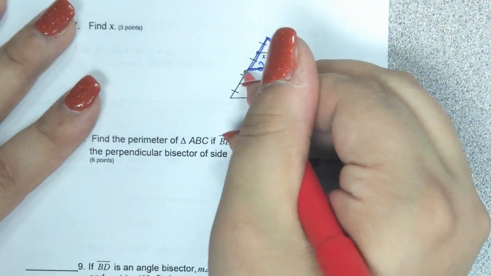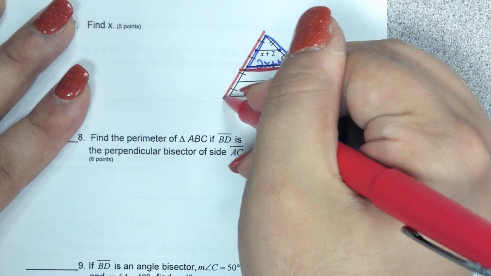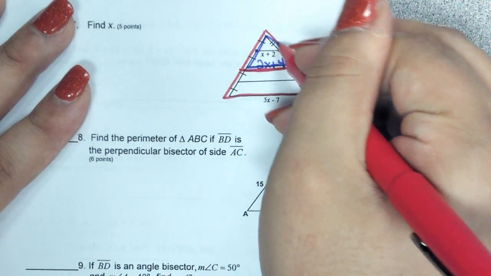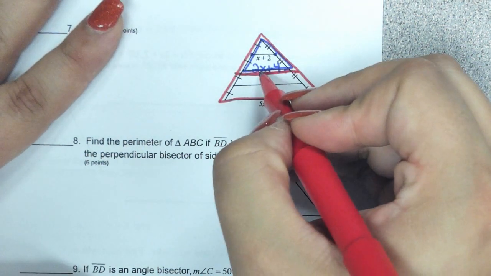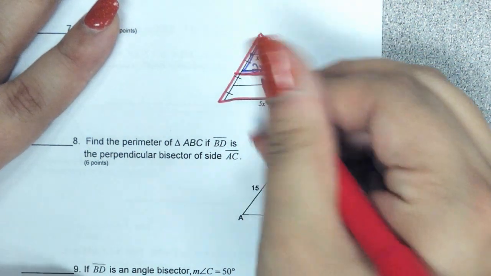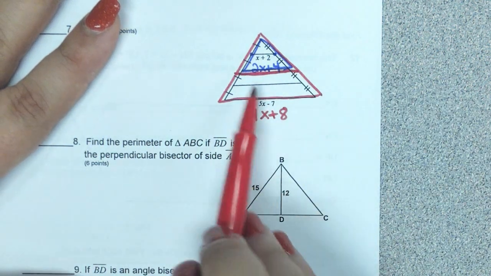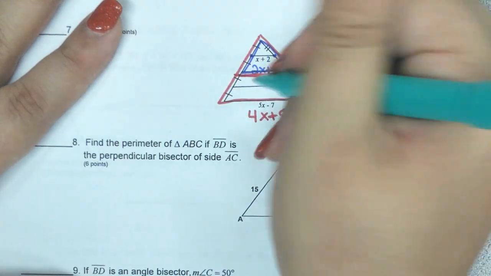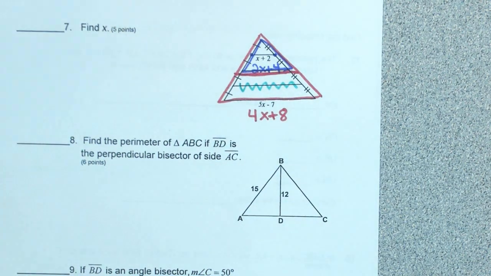Now this is the middle of this whole triangle. And so if that's your mid-segment, then down here, I can double it, would be 4x plus 8. This middle one right here is not a mid-segment. It's not the middle of anything, so we would put nothing right there.